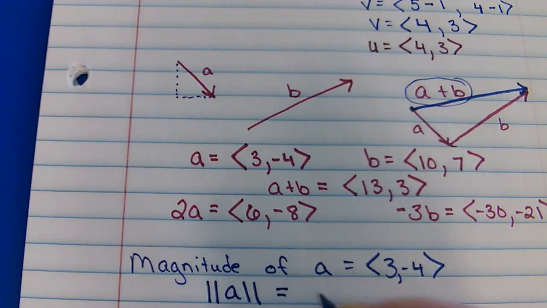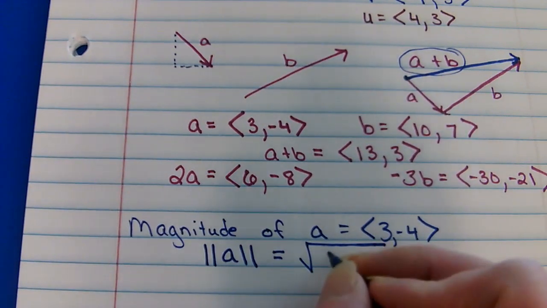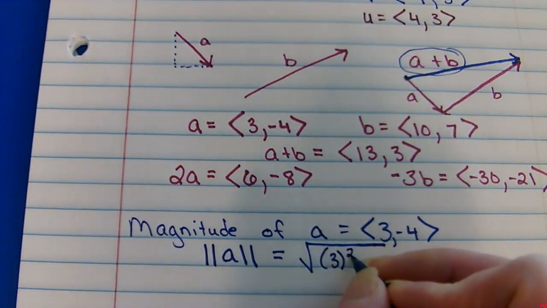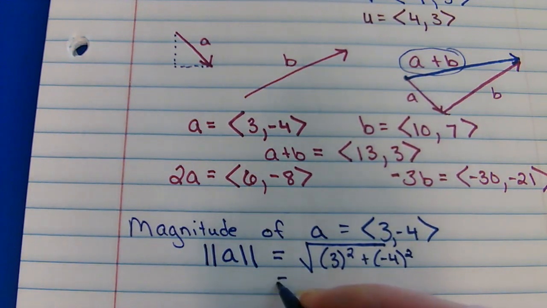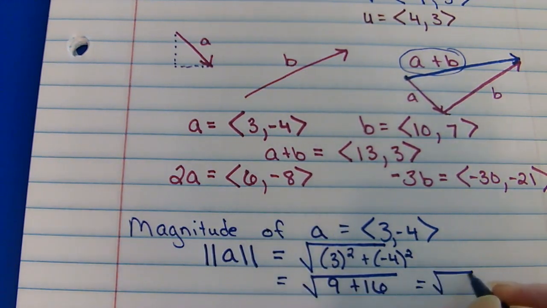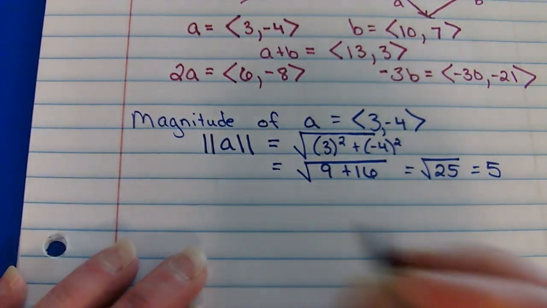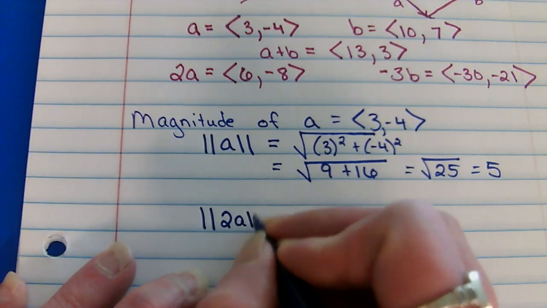So it is just going to be the square root of my horizontal distance squared plus my vertical distance squared. Now let's see what happens if I do the magnitude of twice A.